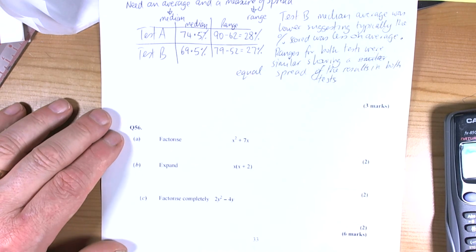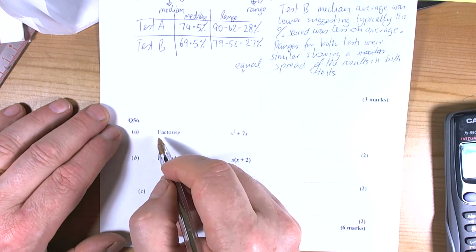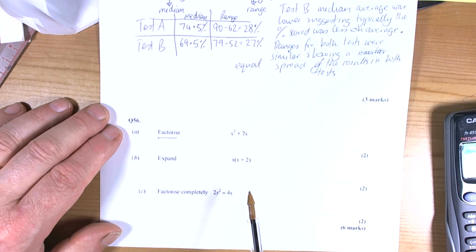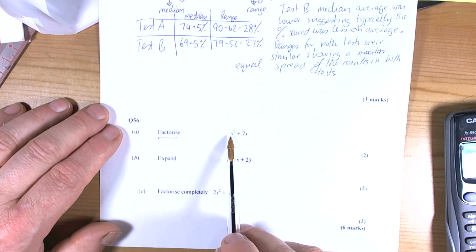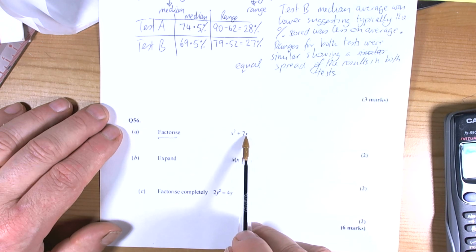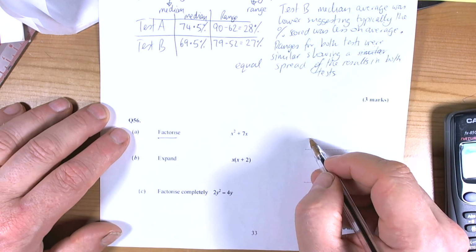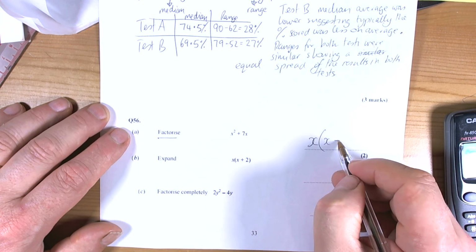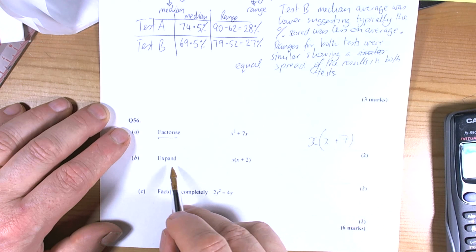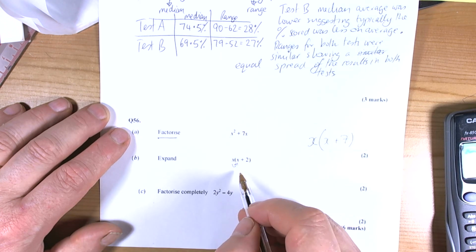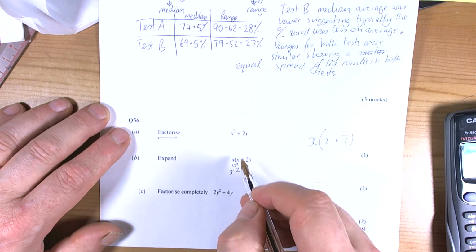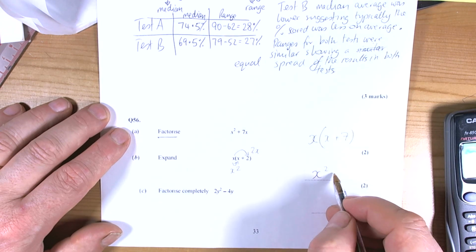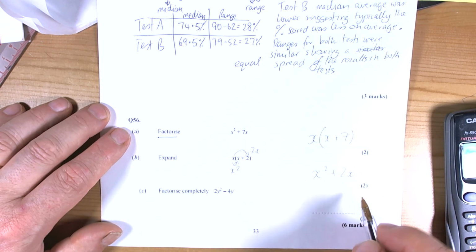Okay, the next question goes on and says factorise. So we recognise that means put things into brackets, and then we've got to decide is it a single bracket or a double bracket. But we look at this and we can see that both of these terms have a common factor of x. So the highest common factor would be x, and dividing both of these by x, we get x and 7. Expand, multiply out, so we've got x times x, which is x squared, and x times 2, which is 2x, so both positive, so it'll be x squared plus 2x.